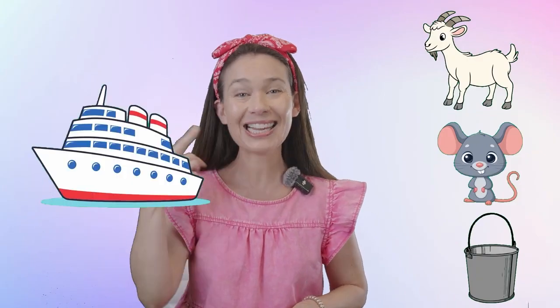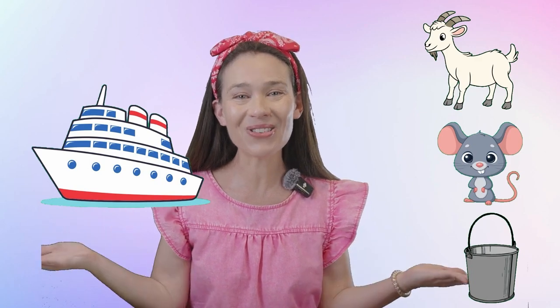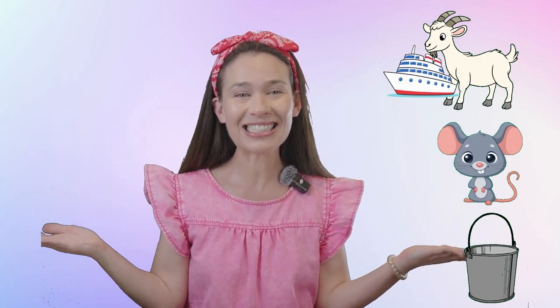Great work! Can you guess a rhyme with me? Listen close, you will see. Here's a picture of a boat. I can see it rhymes with goat. Boat, goat. Those are rhyming words.